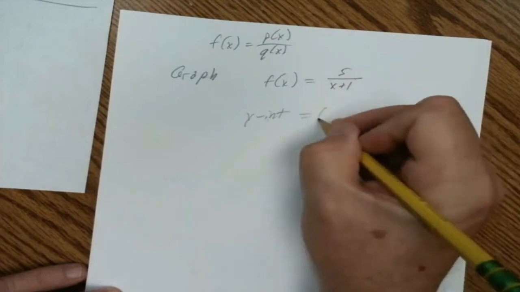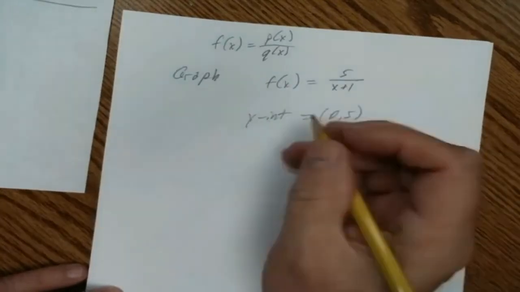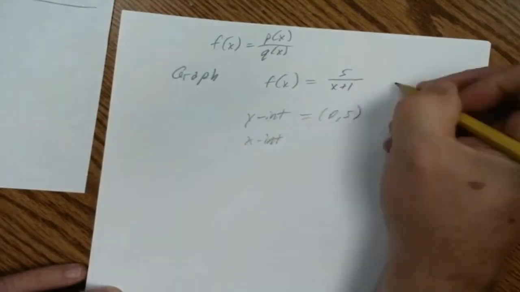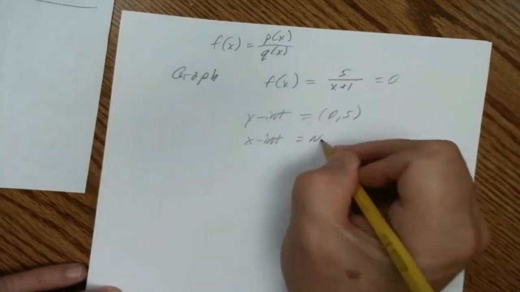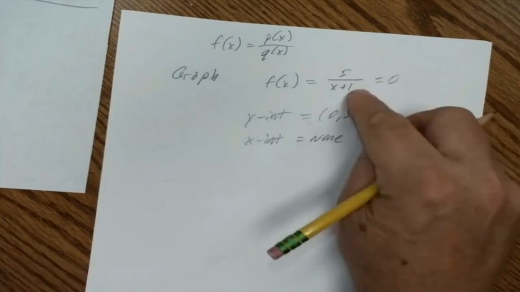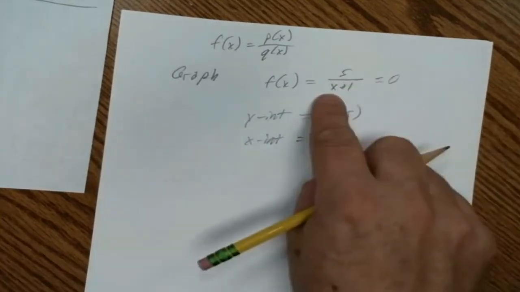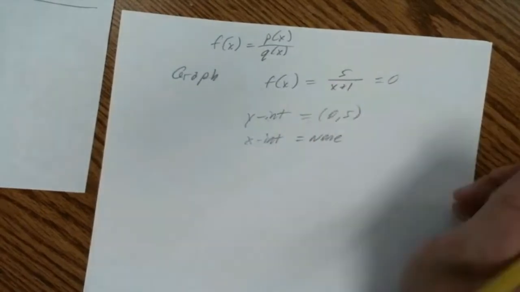So we know that the y-intercept is going to be (0, 5). The x-intercept, when this is equal to 0, right? Well, it doesn't exist. There's no way this could ever equal 0. 5 over x plus 1. Even if that's 0, it's not going to equal 0. There's no way we can get this equal to 0, so there is none.